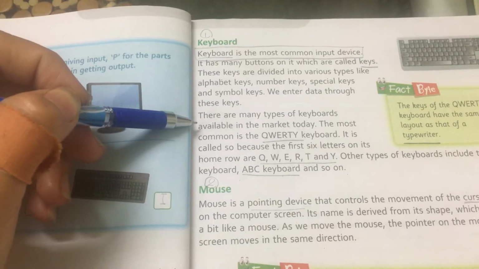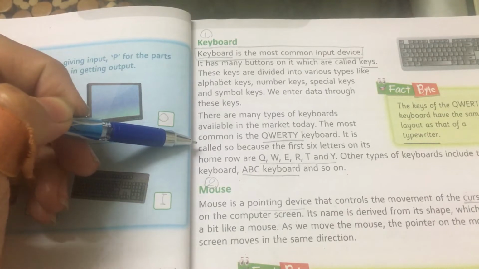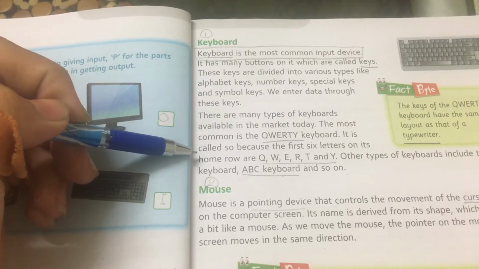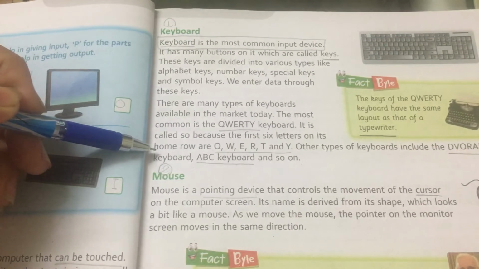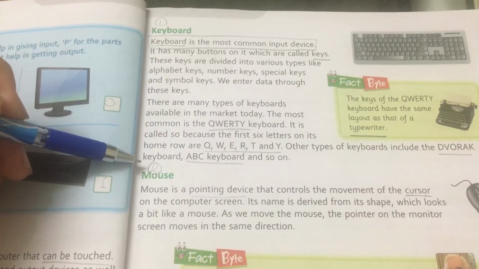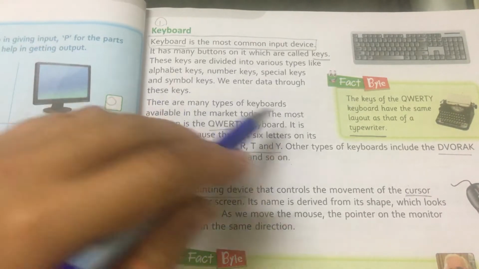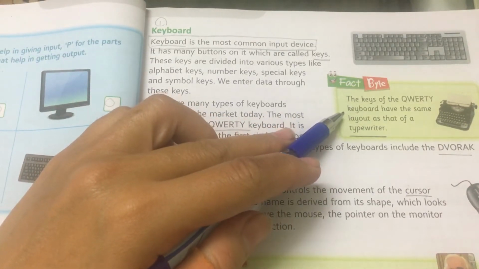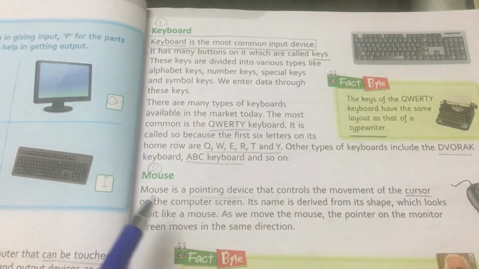There are many types of keyboards available in the market today. The most common is the QWERTY keyboard. It is called so because the first 6 letters on its home row are Q, W, E, R, T, and Y. Other types of keyboards include the Dvorak keyboard, APC keyboard, and so on. Fact Byte. The keys of the QWERTY keyboard have the same layout as that of a typewriter.